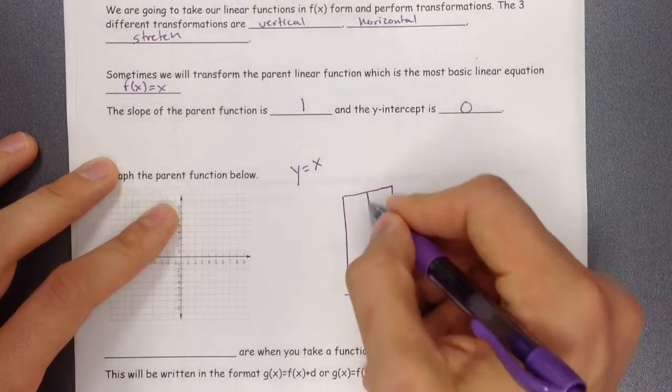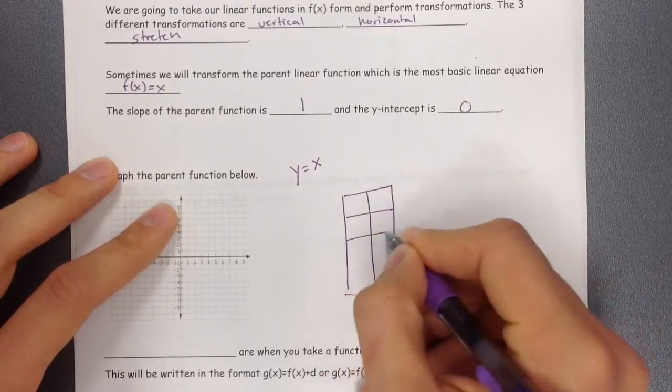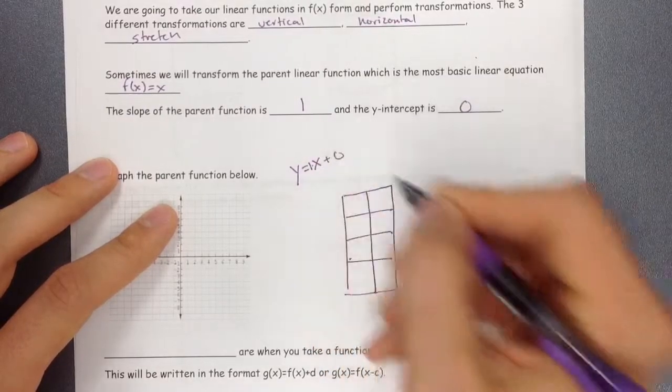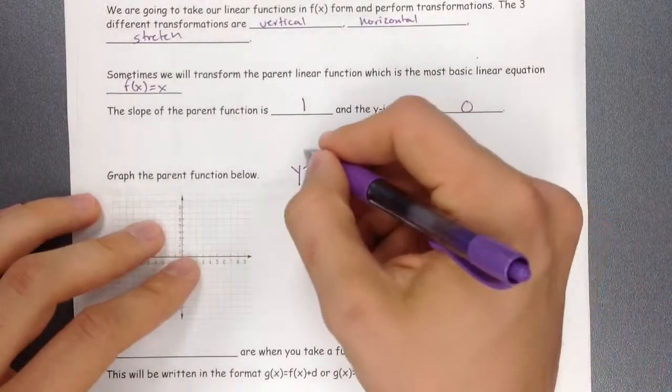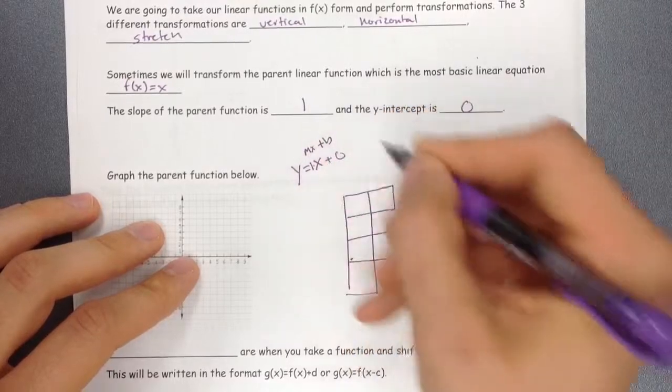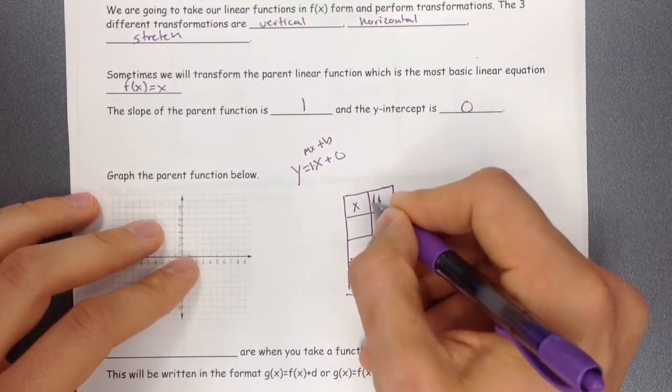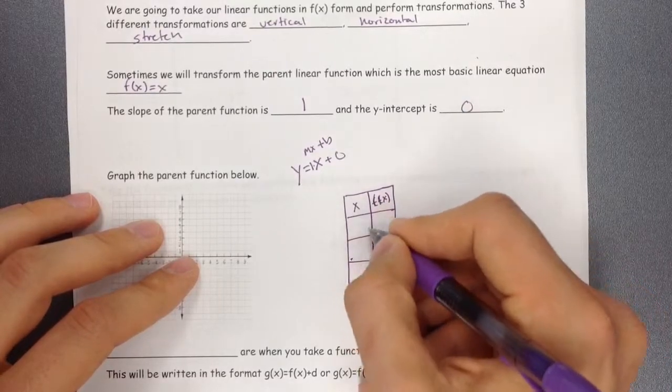And if you recall, I'm going to make a table of values. Your slope is 1, that's the number paired with x, and your y-intercept is 0. So to put it in mx plus b form, it looks just like this. And if I want to pick some x values, my f of x values would be exactly the same.